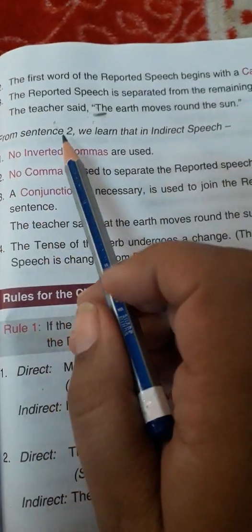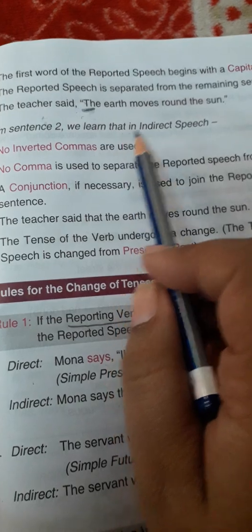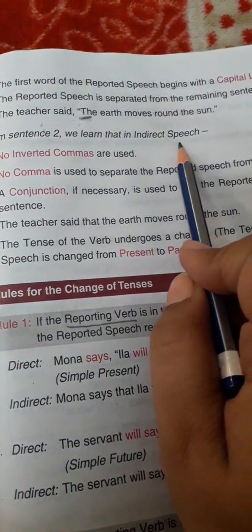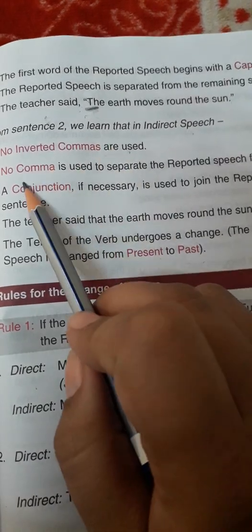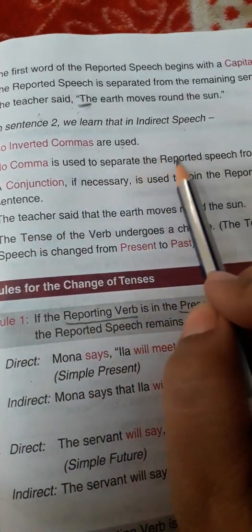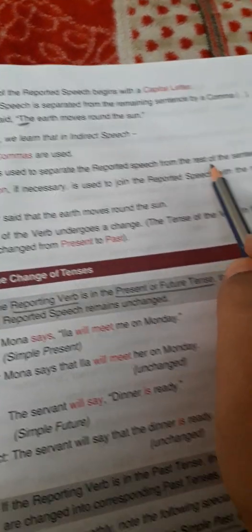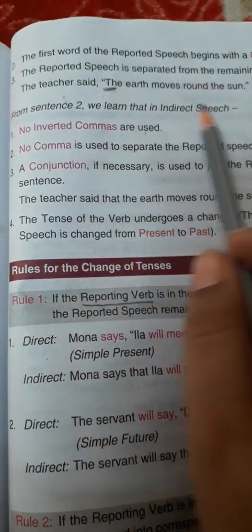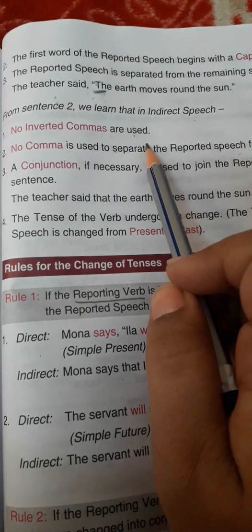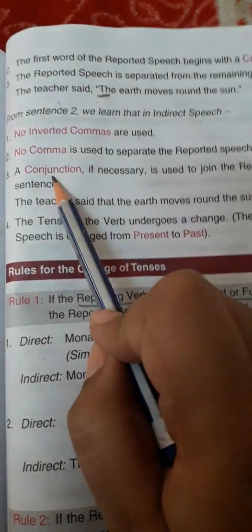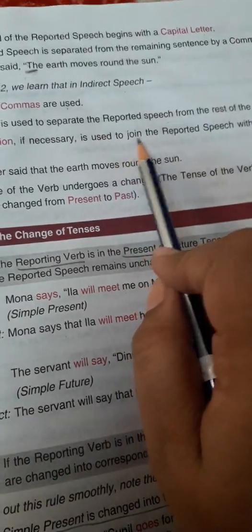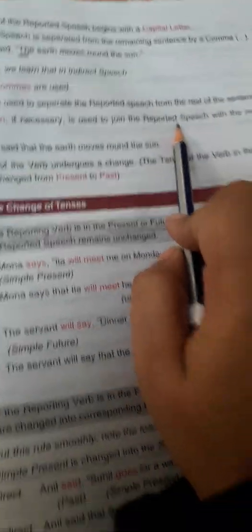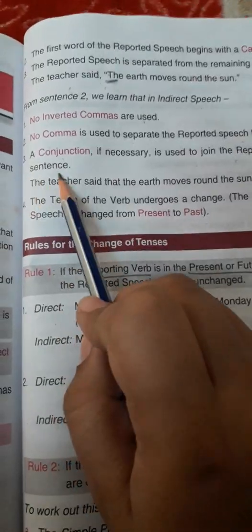Next, in sentence 2, we learn from what we learned about indirect speech: no inverted commas are used, and no comma is used to separate the reported speech from the rest of the sentence. In indirect speech, rather than inverted commas, a conjunction, if necessary, is used to join the reported speech with the rest of the sentence.